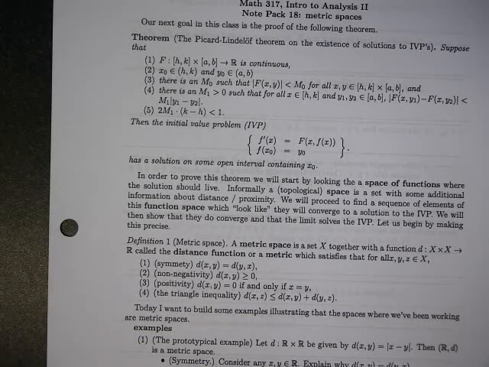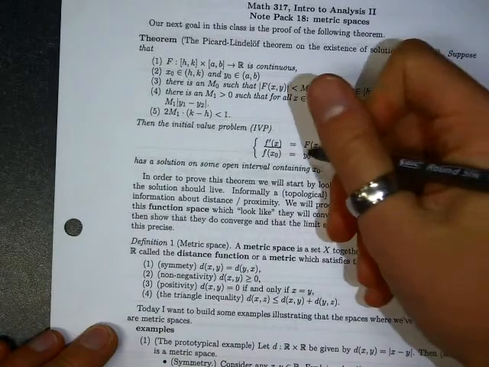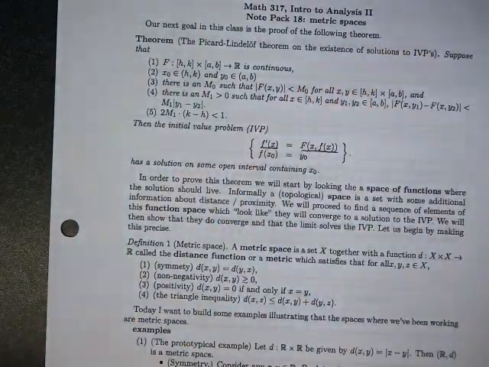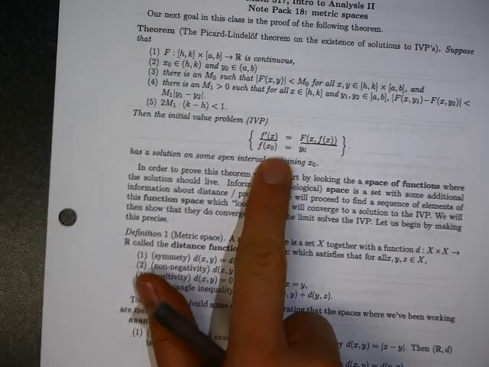So, what is an initial value problem? An initial value problem is a problem that takes the form the derivative of a function is equal to something that depends on the values the function takes and the independent variable x, and specifies some initial value.